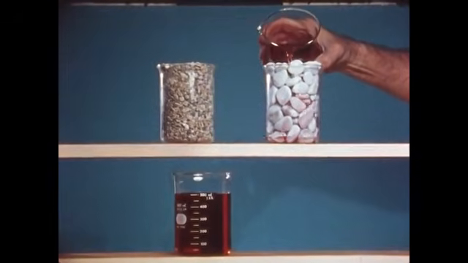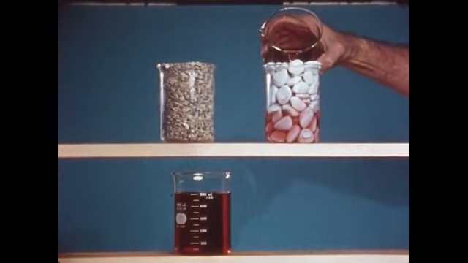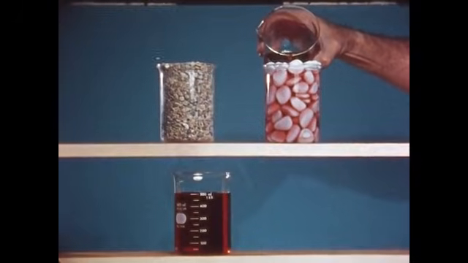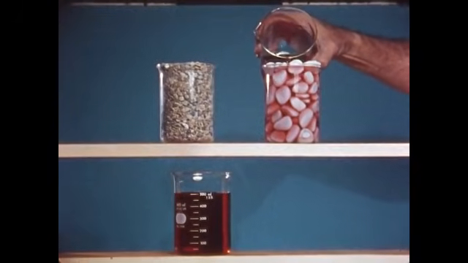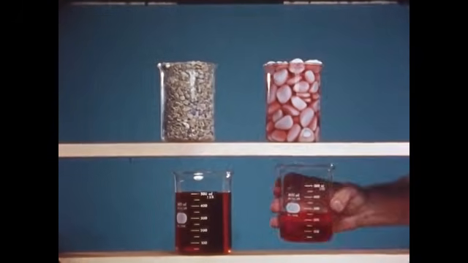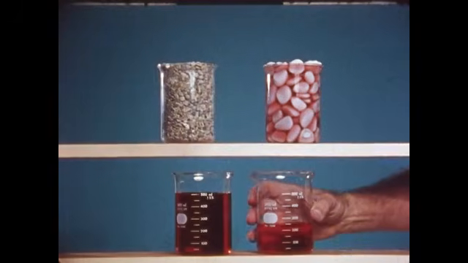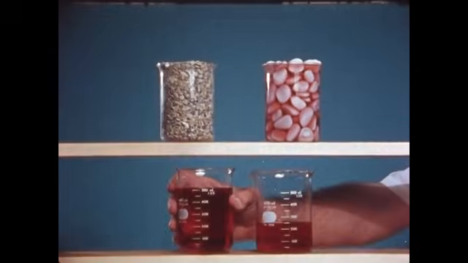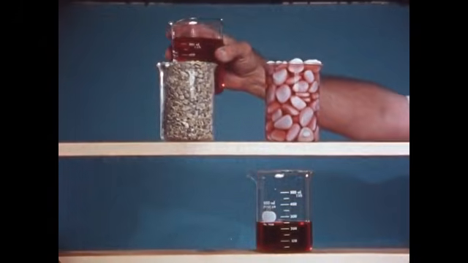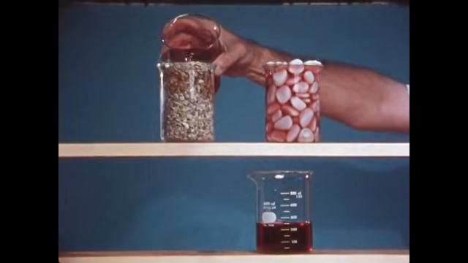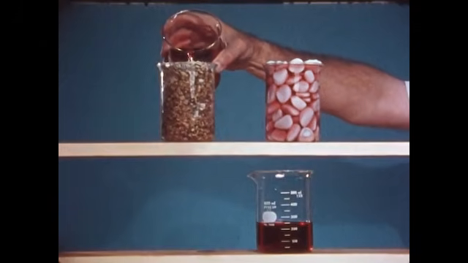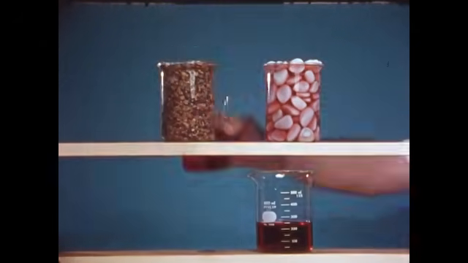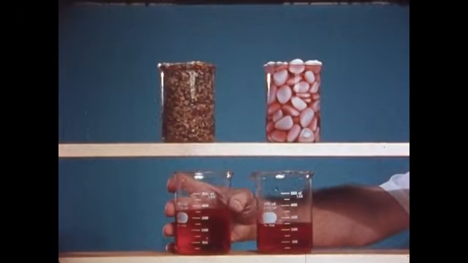Between the pieces of similar size, poorly graded coarse aggregate, there are large spaces or voids. To fill these voids requires a large amount of cement paste. This is indicated by the amount of liquid needed to fill the voids. Well-graded fine and coarse aggregate, as in this beaker, reduce void spaces to a minimum. This is shown by the small amount of water necessary to fill the voids.